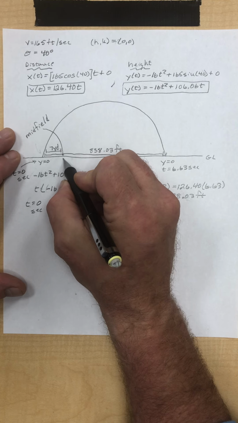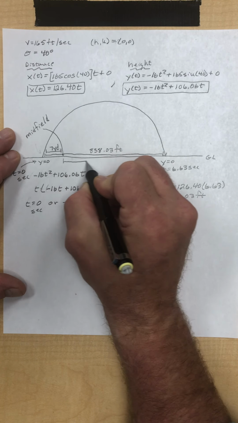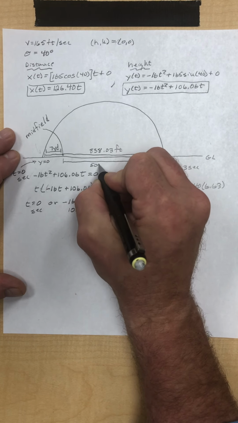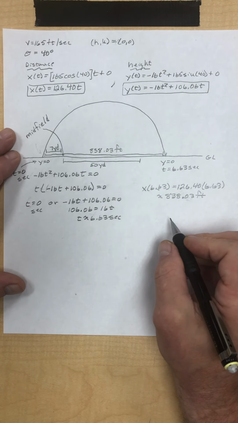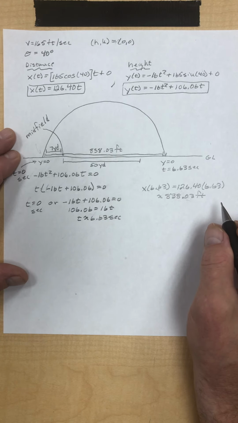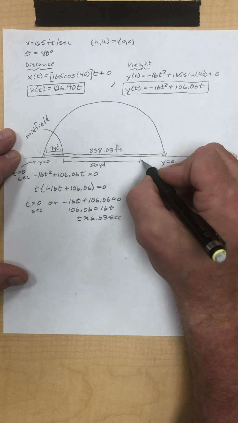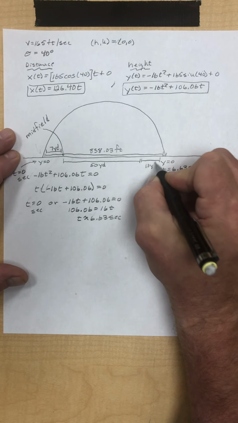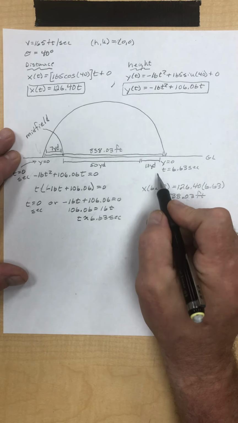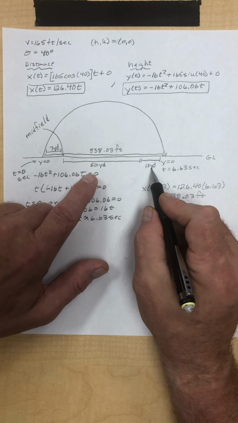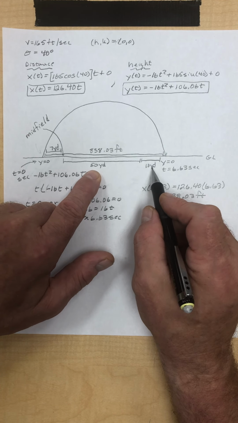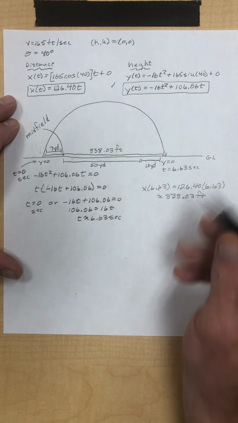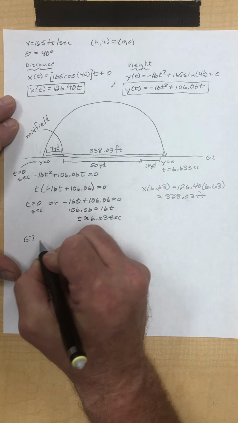So we have the 50 yards, but then the goal post is at the back of the end zone, and the end zone is 10 yards deep. So it'd be another 10 yards right there. So we have a total of 10 yards of end zone plus 50 yards of playing field plus another 7 yards. So that's 67 yards.